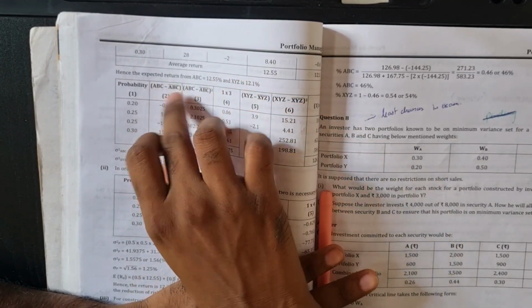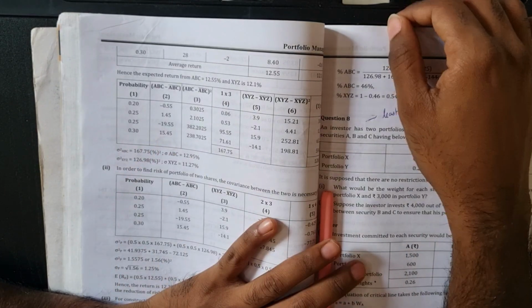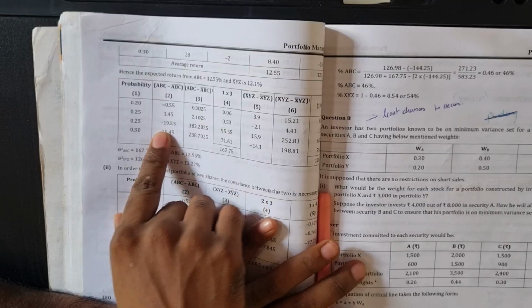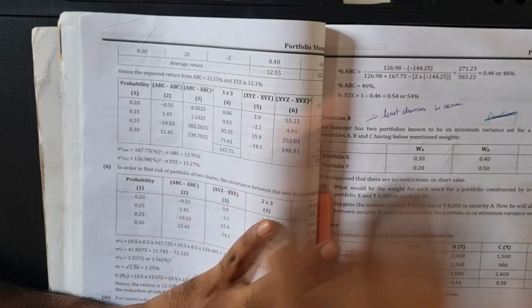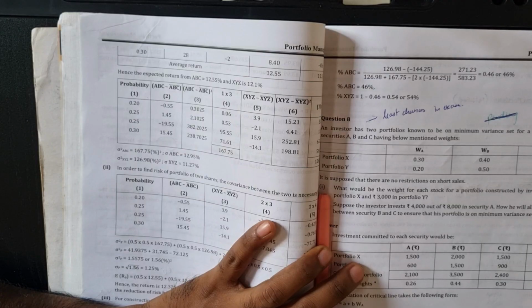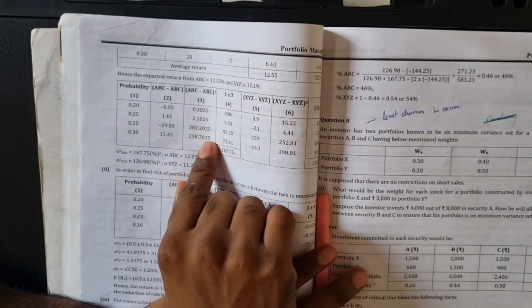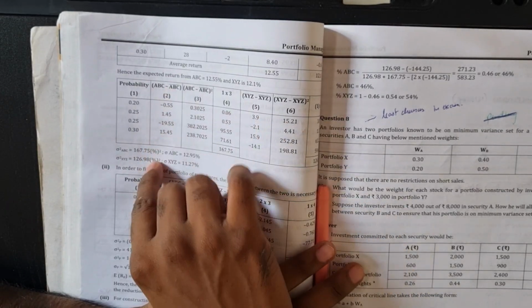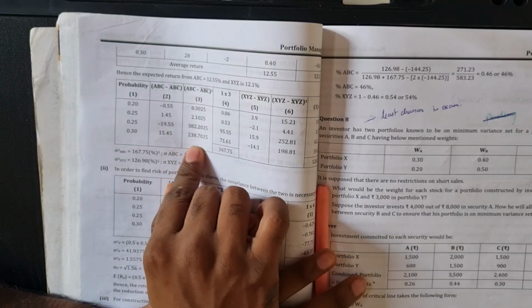When we do X minus X bar, we will always get the answer as 0. It is not proper, so what we do is square it. By squaring we get a meaningful figure, and the minus figure will go. We don't want the minus figure, so we do the square of it. By squaring we get a total.